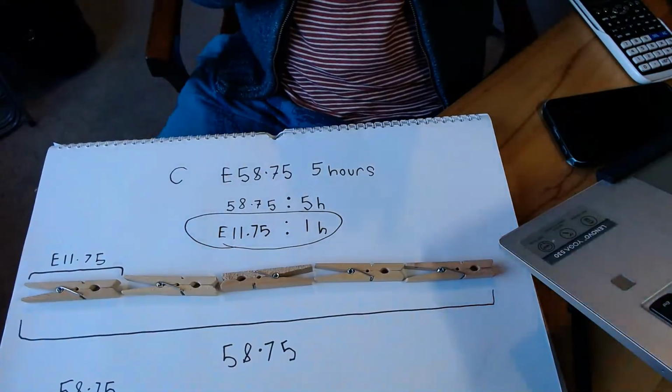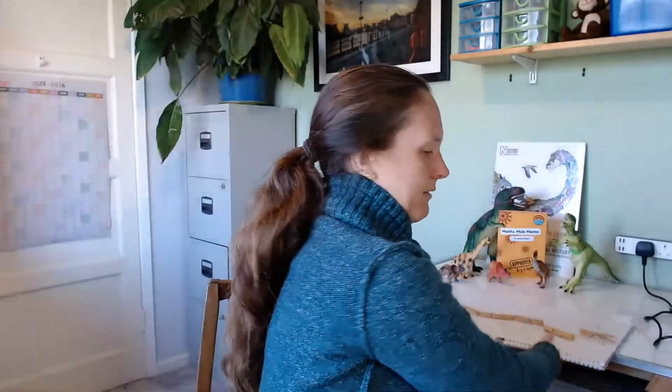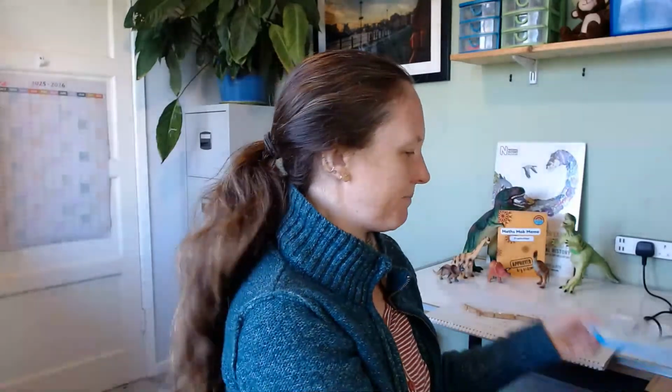What about for Hannah? We were asked to compare these two people. So we need the same information for Hannah. So what I'm going to do here is show you how I would, instead of using the pegs, adapt that using a drawing so that you can actually use it in an exam situation. I chucked these on the floor last time and I regretted it later because I wanted to use them again. So let's have a look at this.